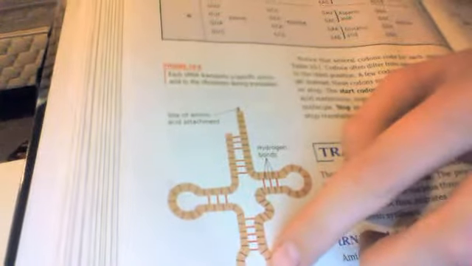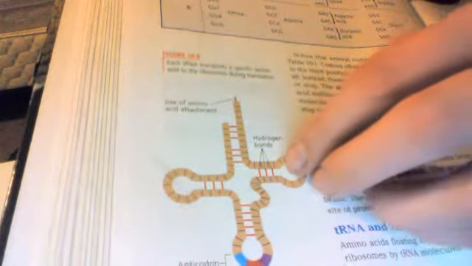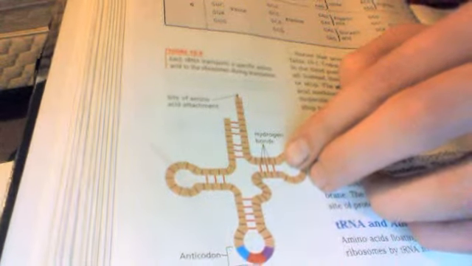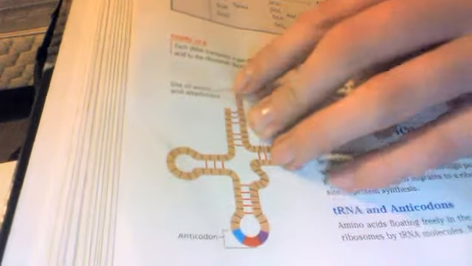Right here, these are the anticodon. These right here are the hydrogen bonds, and this is the site of attachment to the amino acid. Now, I'm not exactly sure how all this works yet, so please bear with me.